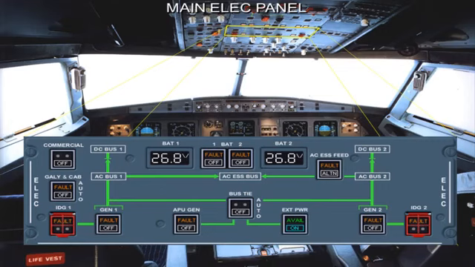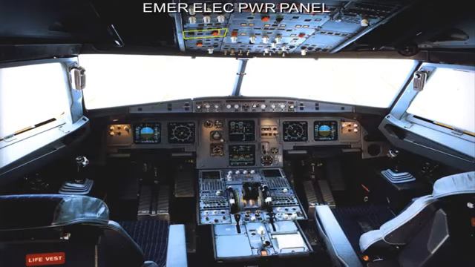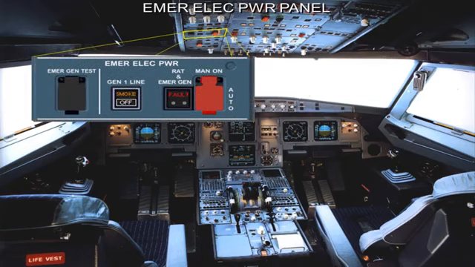On the 318, a commercial push-button switch is added on the electrical panel. For emergency cases, there is an EMER Elec Power panel on the left-hand side of the overhead panel.